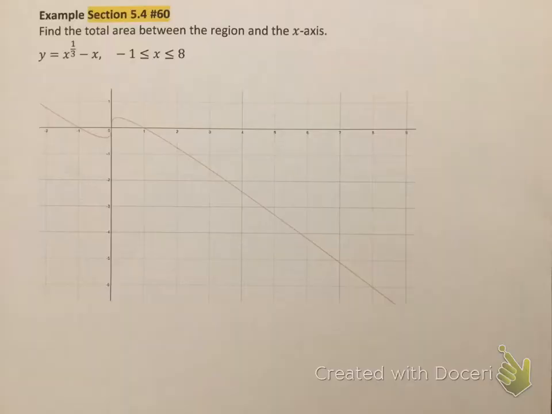All right, let's look at another question. Find the total area between the region and the x-axis. And here is my curve. So let me sketch that in a little bit better.